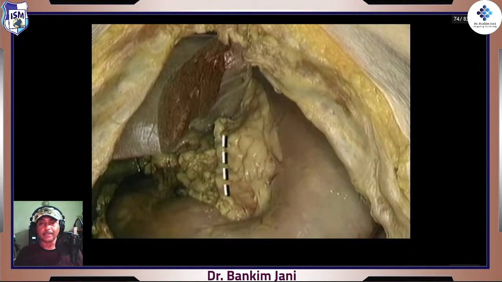Yes. Now if we put a cut on it, if we put a nick on it, so we just open this lesser omentum. When we open this lesser omentum, this is the free margin. Can you see something like a cave, as if you can enter into that?